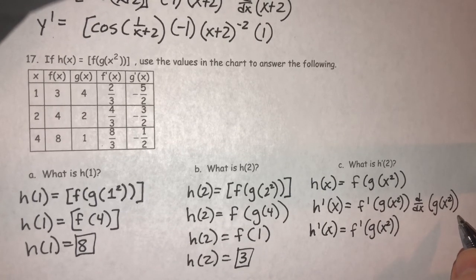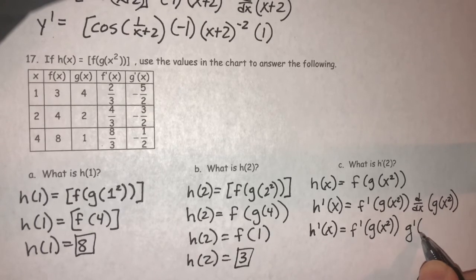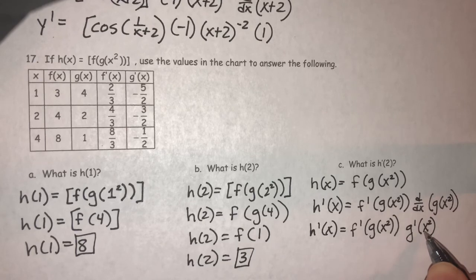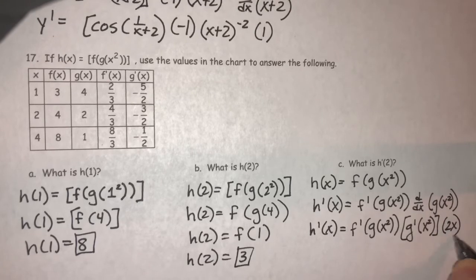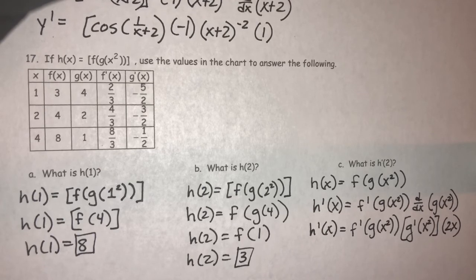To take the derivative of g of x squared, I'll start by taking the derivative of the outside function, g, which is g prime. Copy the inside function, x squared, then take the derivative of the inside function x squared, which is 2x. And now we are done, because that's no longer a composition of functions.